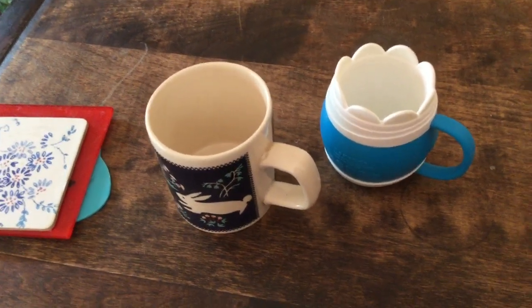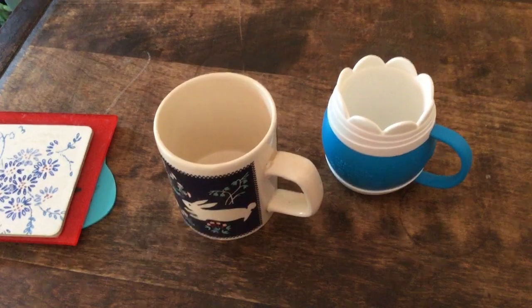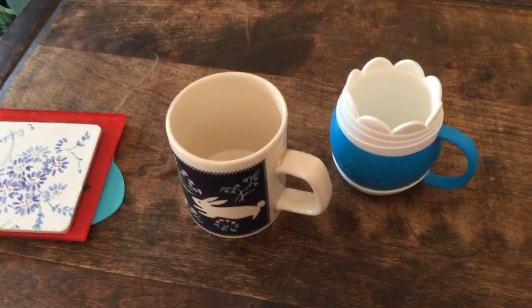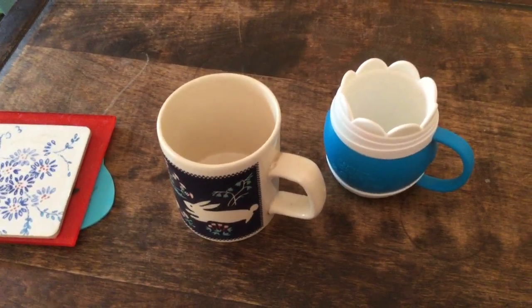So your job is to look for a minimum of 4 products and to suggest 2 properties that each of those products must have.